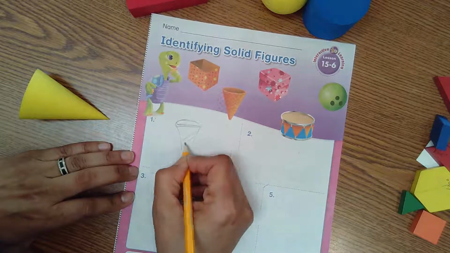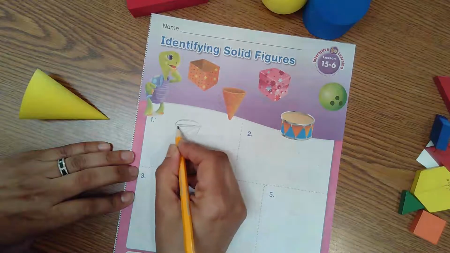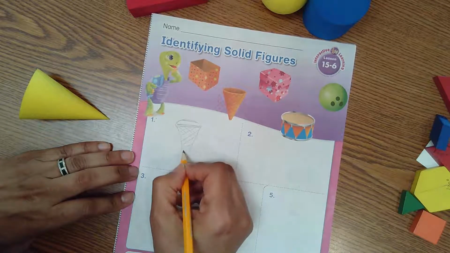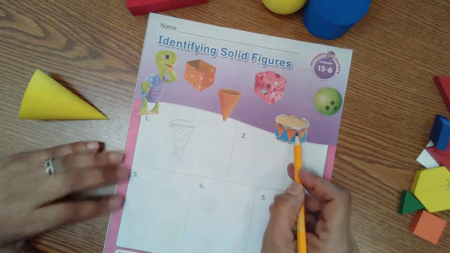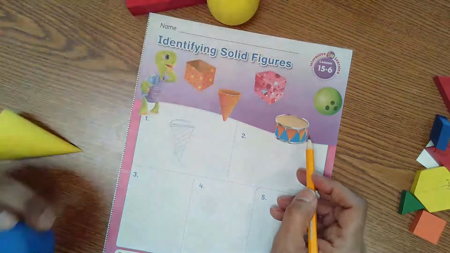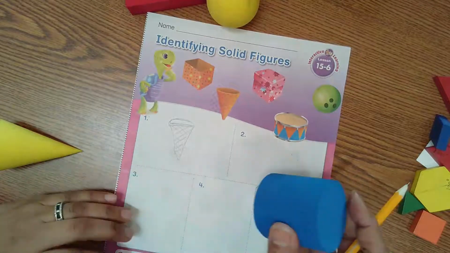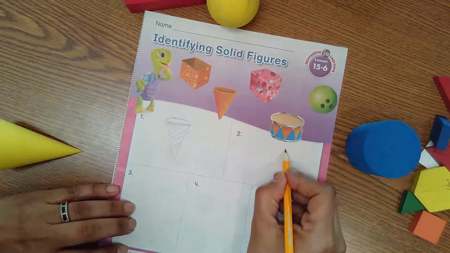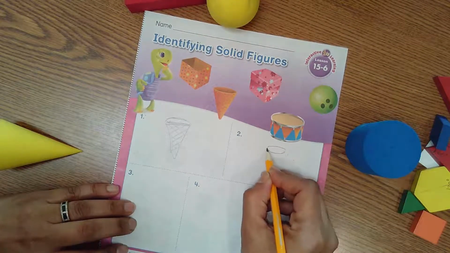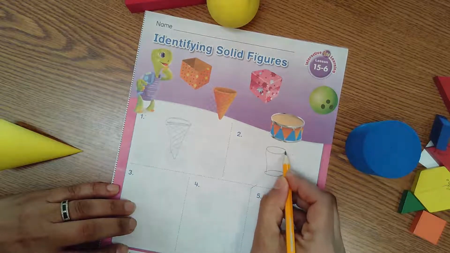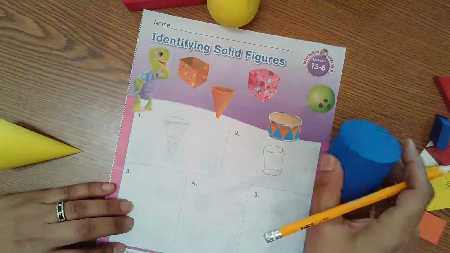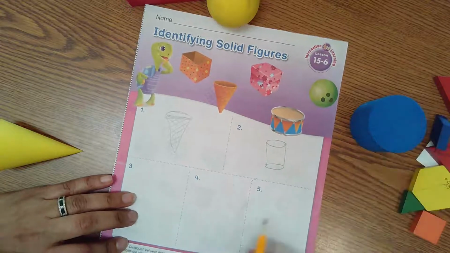And then you can make it like an ice cream cone. This is a drum, but it looks like a cylinder, right? So I can also draw a can, like a can of jam or can of sauce.